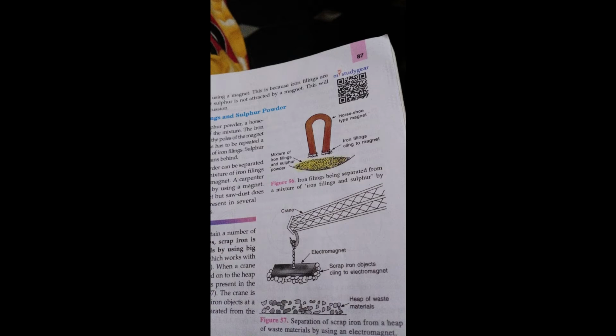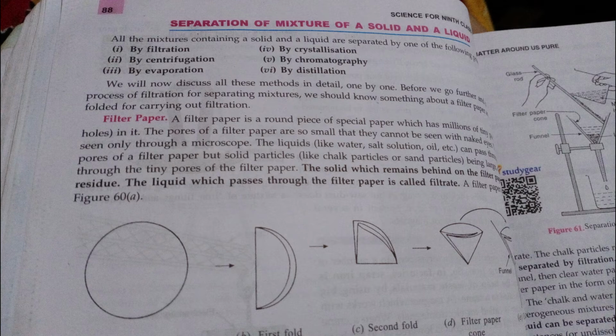Next topic, we have come to the separation of mixtures of a solid using a liquid. A few of them are separation by filtration. You can see a mixture of chalk and water is separated by filtration. By using filter paper, you can separate clear liquid from chalk powder.